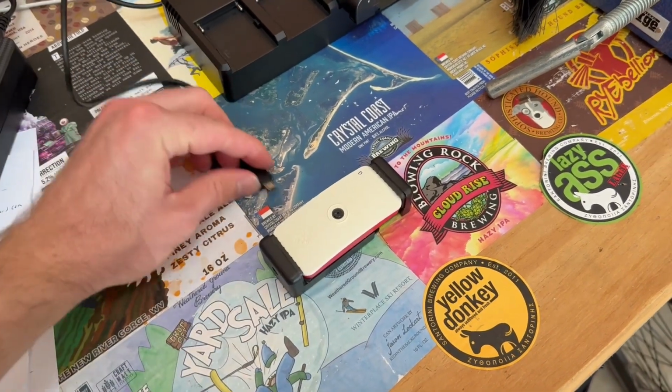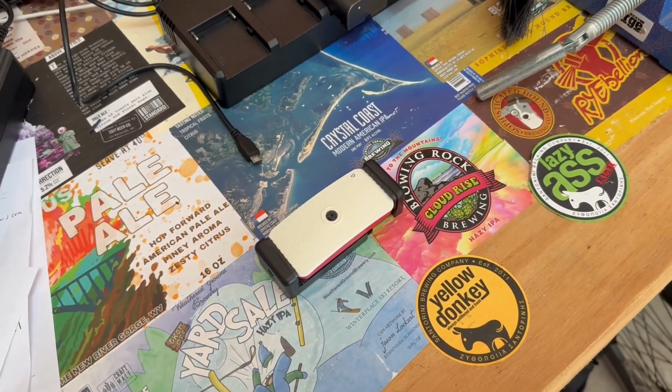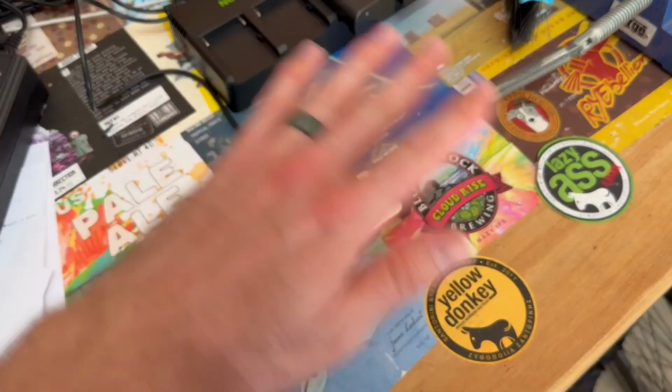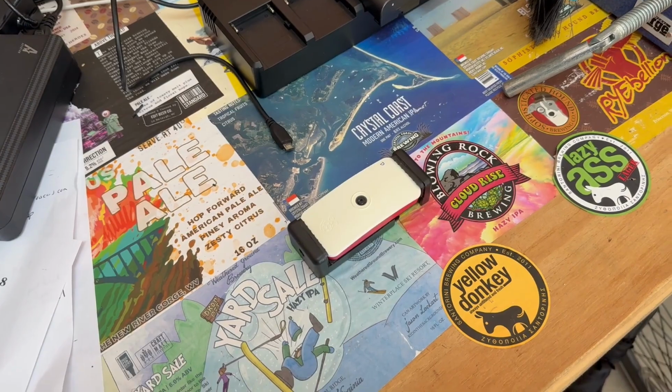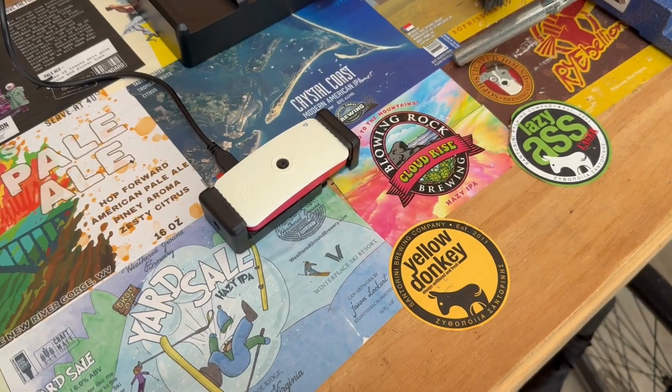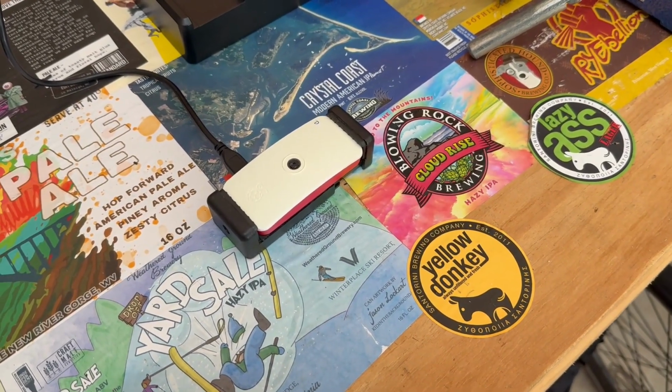I'm just going to plug it in right here. And then it's just pointing up, so I'm just going to wave my hand over it a few times. And then I'm going to unplug and go back upstairs. All right, it's plugged in and it's booting up.